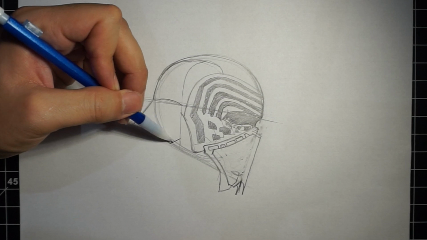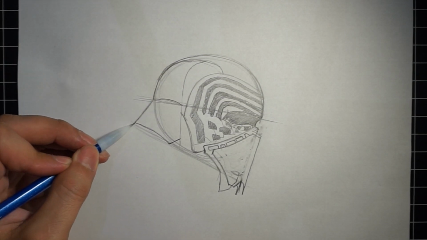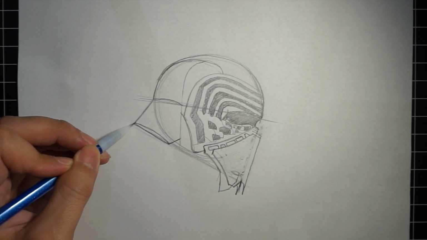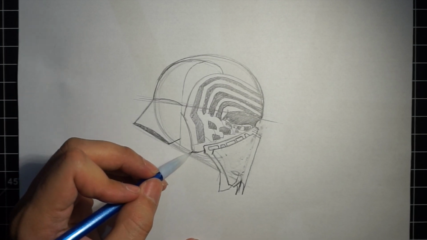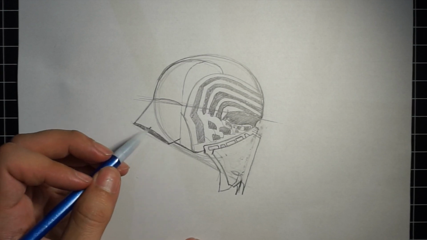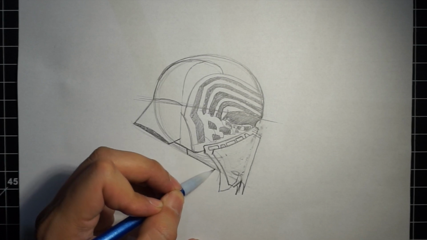And now here, just a vertical line, and then we're going to connect it with a curved line, and then connect it with a straight line, and then color it in real quick. Okay. Now we're going to kind of follow our grid line that we drew earlier, just like this.